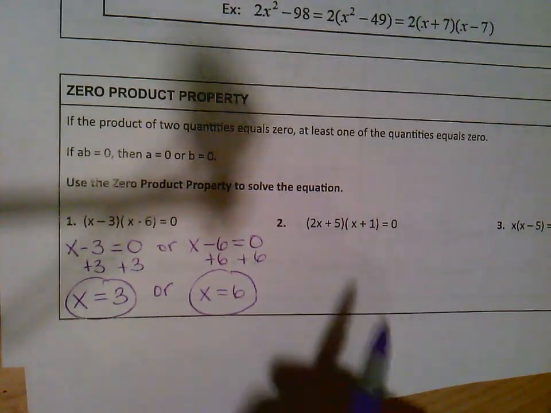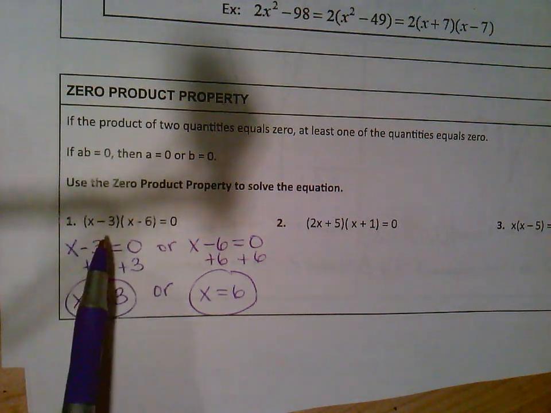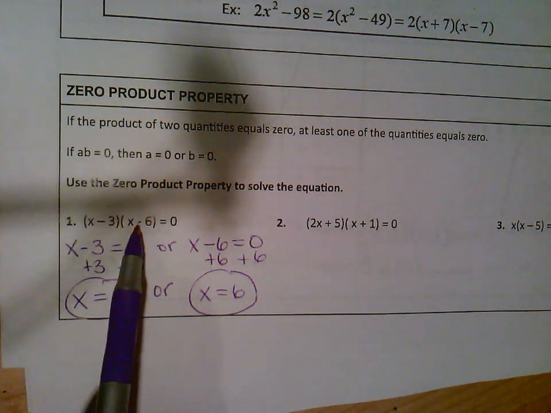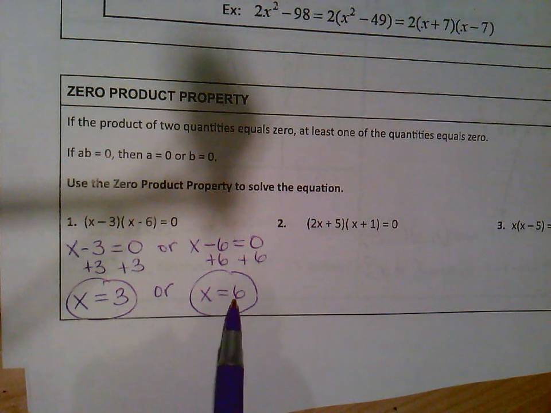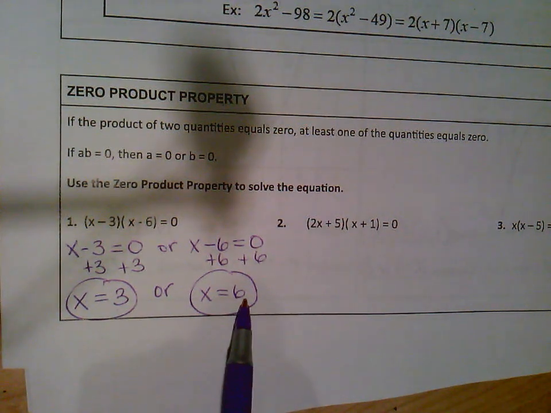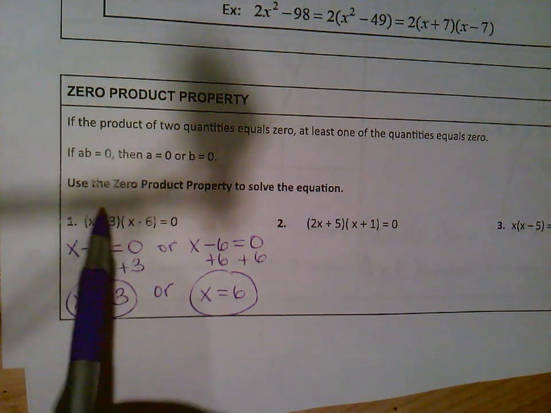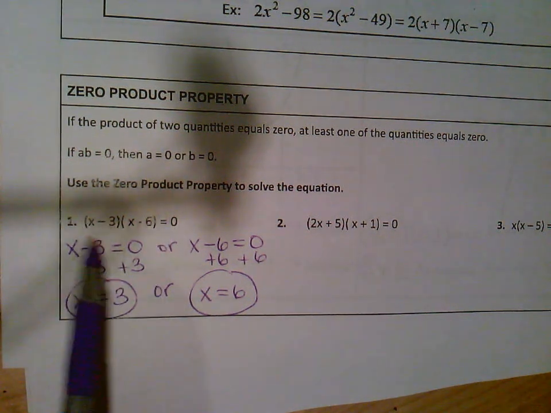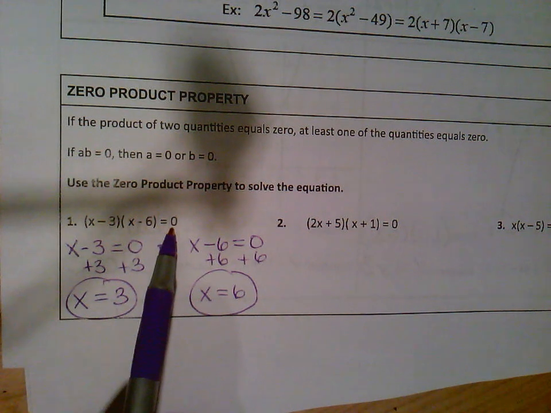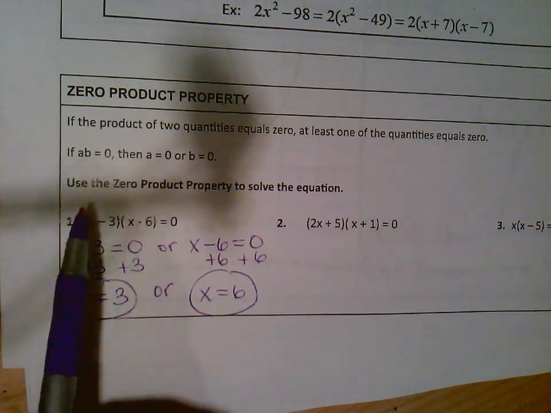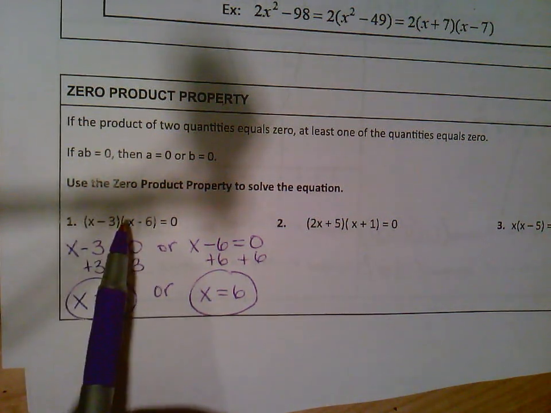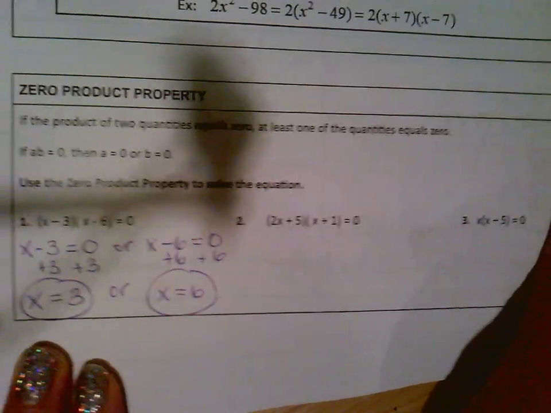So this quadratic, if I graphed it, would have an x-intercept at 3 and also at 6 on the x-axis. And that is because when I plug in 3, 3 minus 3 is 0, and anything times 0 is 0. So these are the x values that make this equation equal 0. All right, so we're going to do the same thing in number 2.